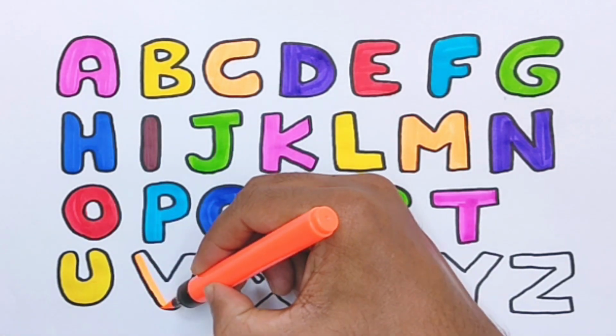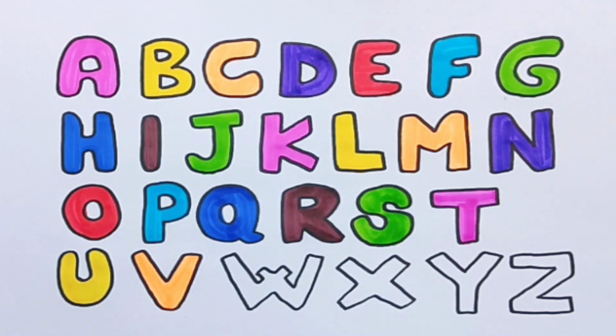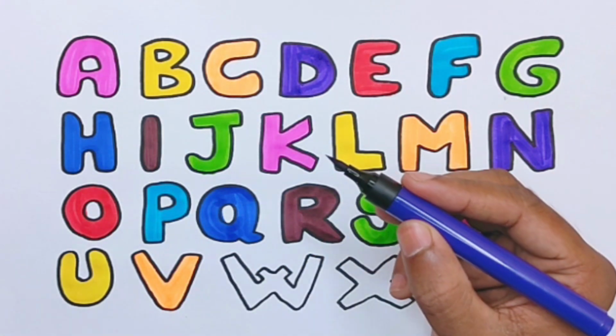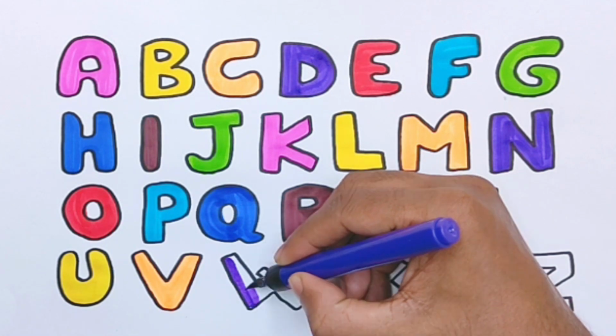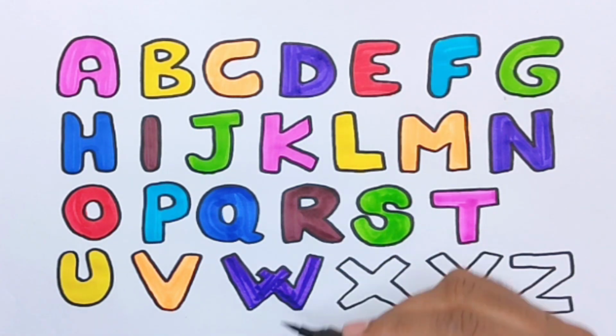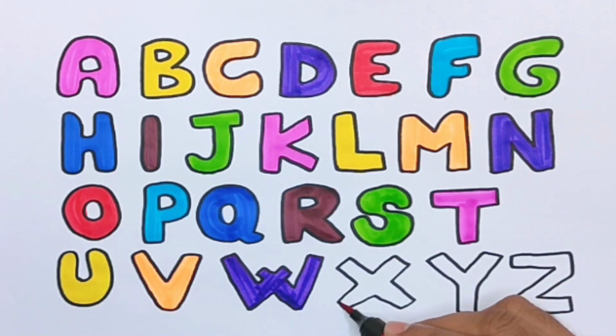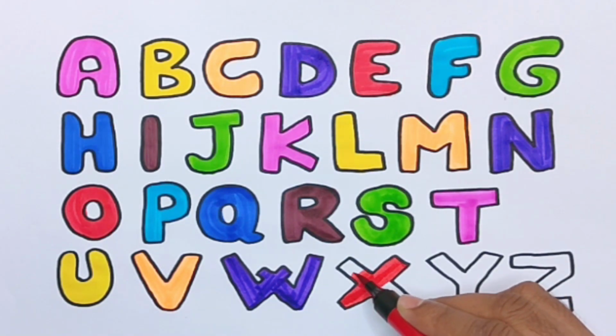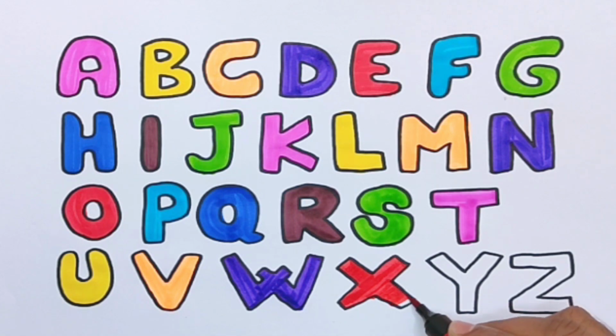Orange color. V. V for vest. Purple color. W. W for watermelon. Red color. X. X for xylophone.